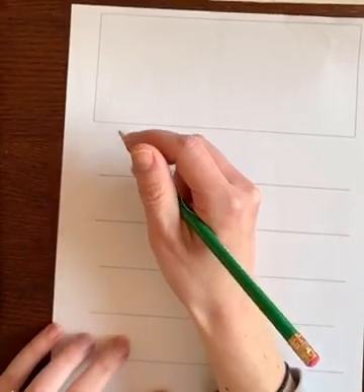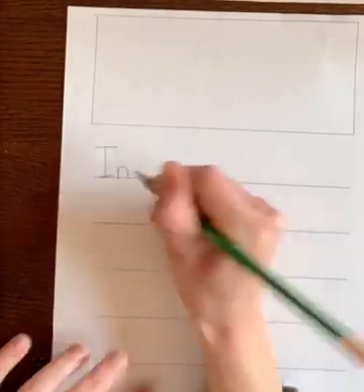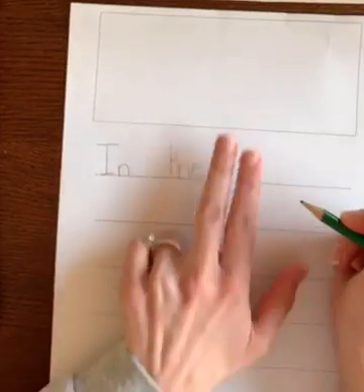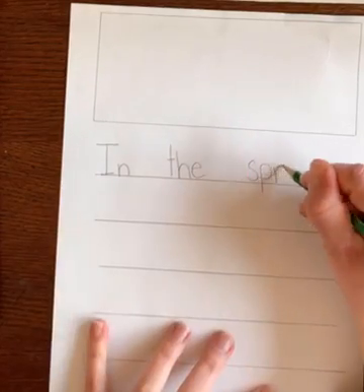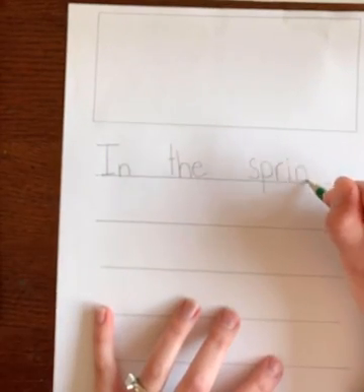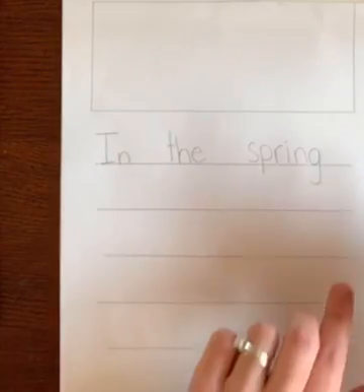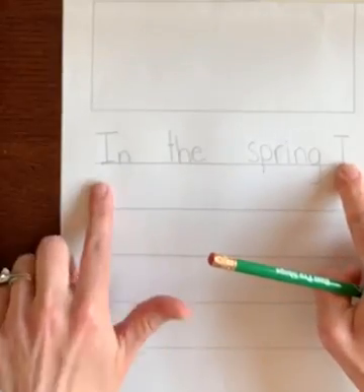All right, so here I'm going to remember what goes at the beginning of a sentence. A capital, right? And I'm always going to start over on the left side of my paper. And I'm going to have a capital I. So we have in. I'm going to use spaces between my words. The spring. Ing. We've talked about the ing ending in some of our words, and those letters are I, N, G. In the spring, I have enough room, so I'm going to write at the end. If you don't have enough room, you can always go down to the next line.